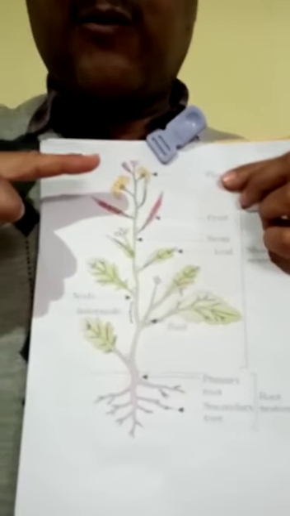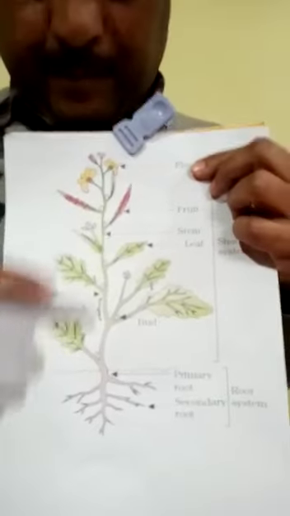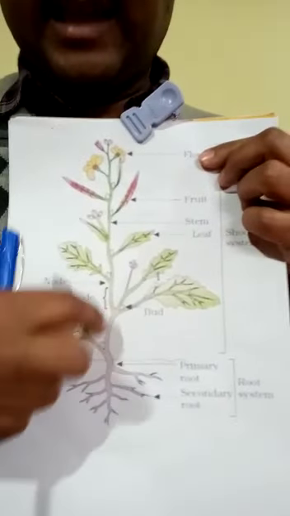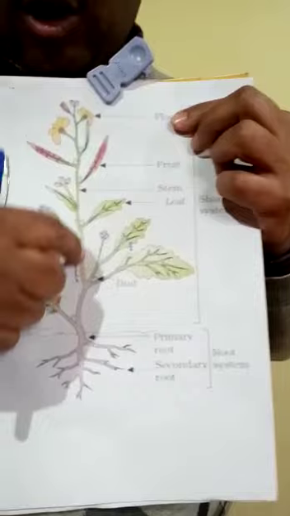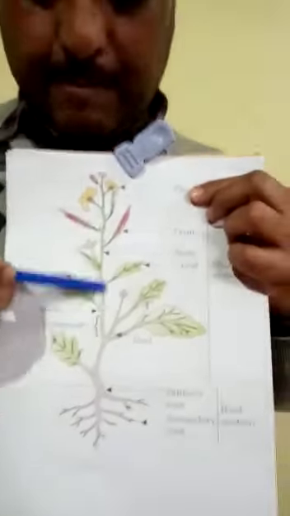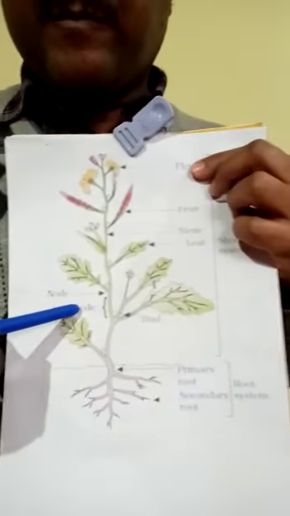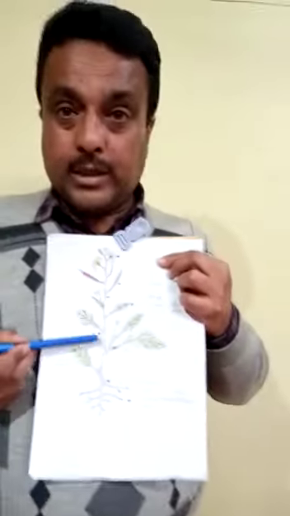Now this shoot system is the aerial part of the plant, found above the soil surface. It consists of various parts. The main axis of this system is called the stem, and from this main axis the branches arise.